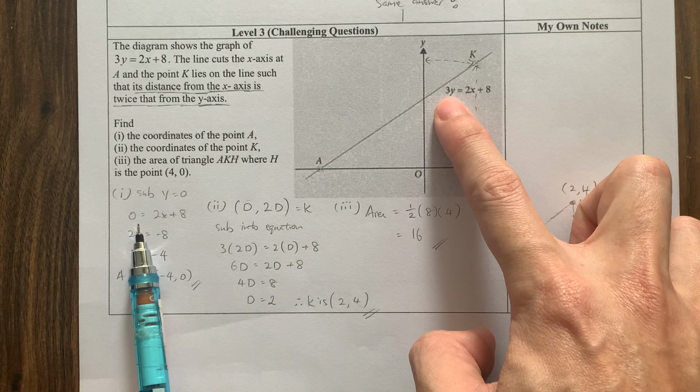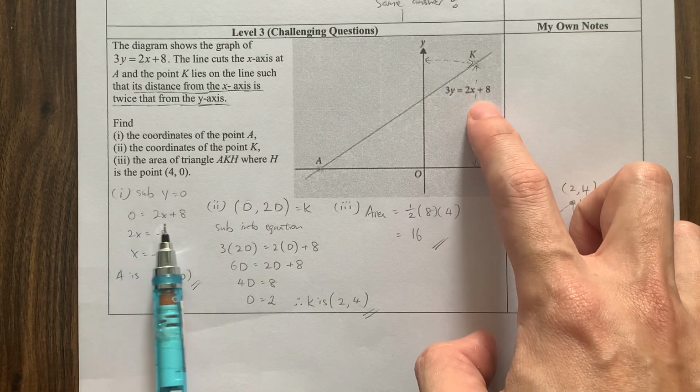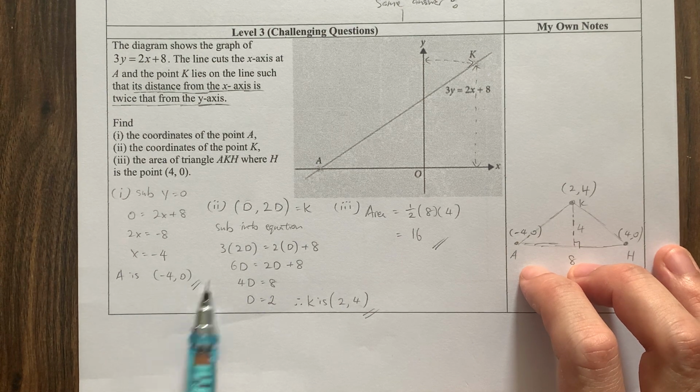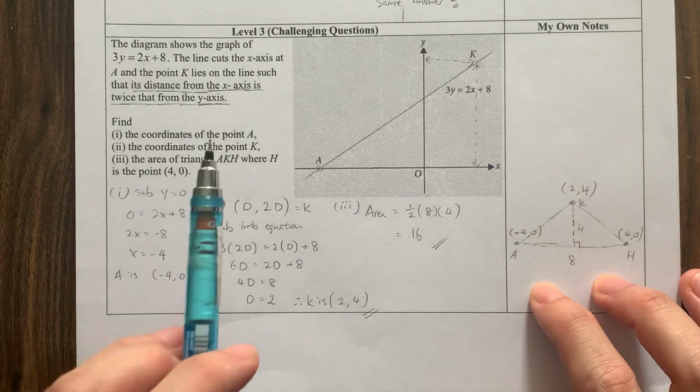Okay, so y becomes 0. I got 0 equal to this here. I shift around, I solve. So x is -4 here. Done. Okay, next one I want K.